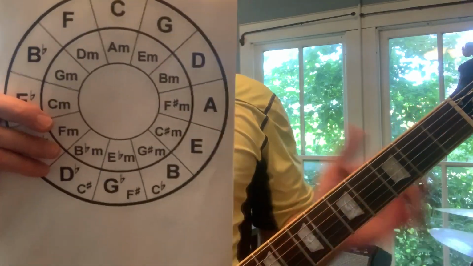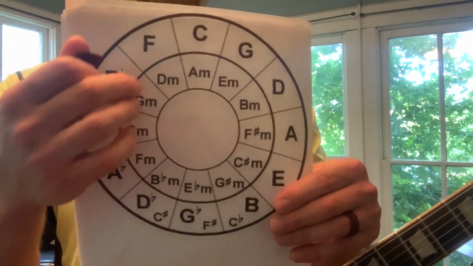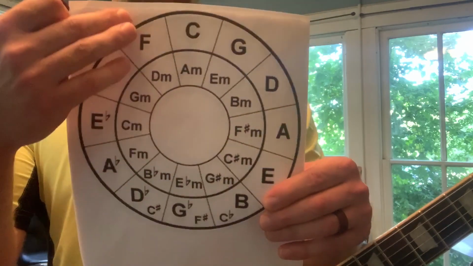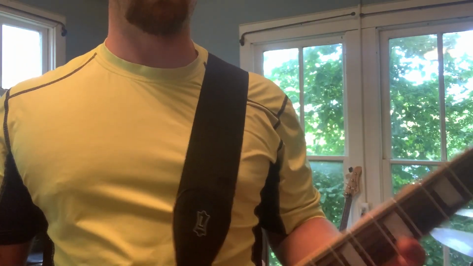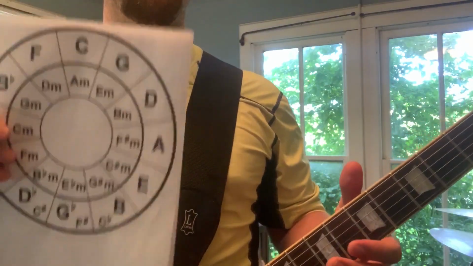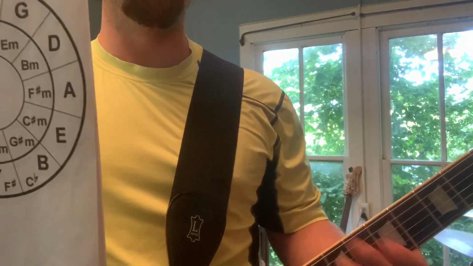So what does that mean? That means you could write a progression or song using these 6 chords right here. Then you can use that pentatonic box to start playing lead or improvising over that progression. Okay? So I'm going to try something. I'm just going to do one.